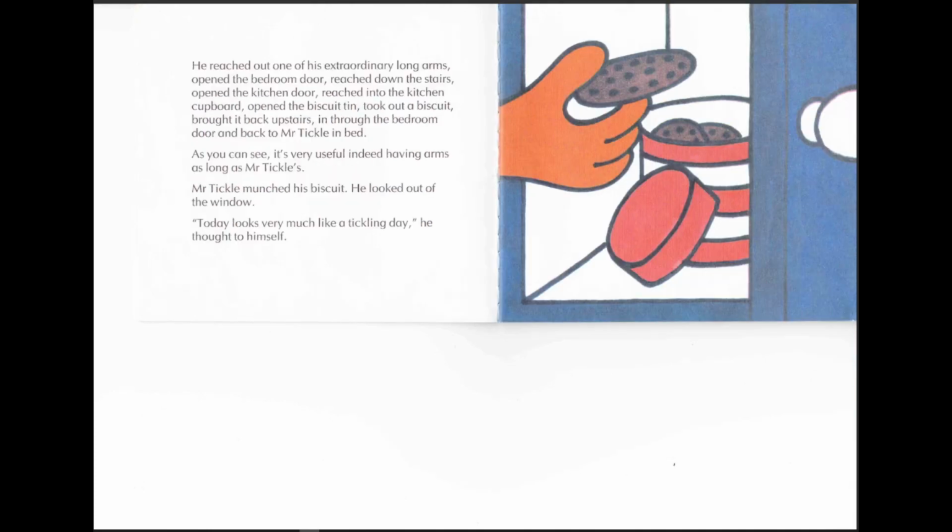He reached out one of his extraordinary long arms, opened the bedroom door, reached down the stairs, opened the kitchen door, reached into the kitchen cupboard, opened the biscuit tin, took out a biscuit, brought it back upstairs, in through the bedroom door, and back to Mr. Tickle in the bed. As you can see, it's very useful indeed having arms as long as Mr. Tickle's. Mr. Tickle munched his biscuit.